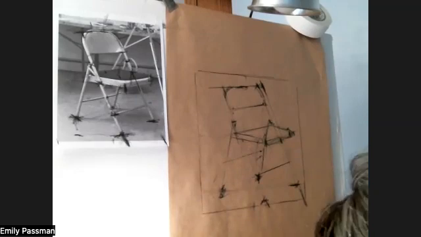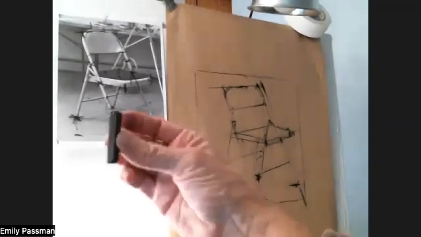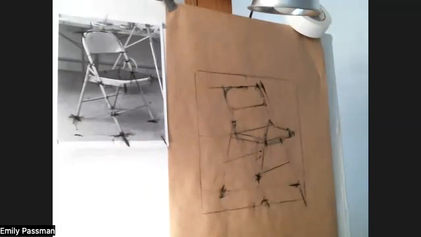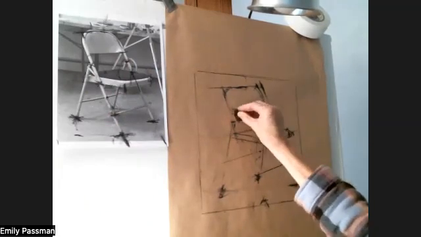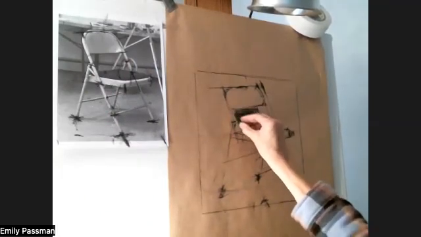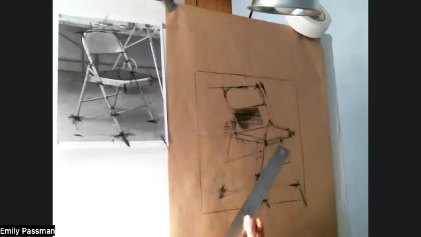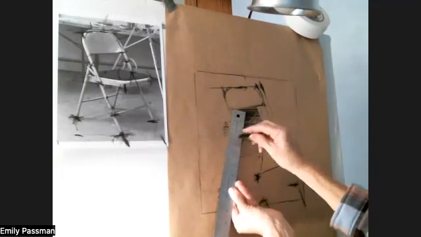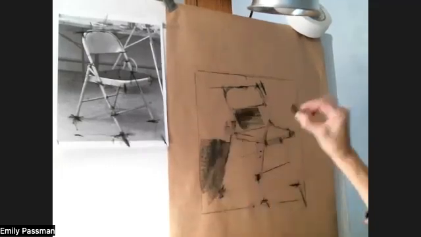And then what I like to do at this stage is get another piece of charcoal, just some more fatter charcoal, and I'm squinting my eyes at this, and I'm looking at this mid-tone.